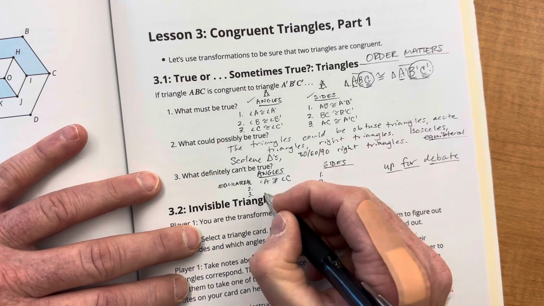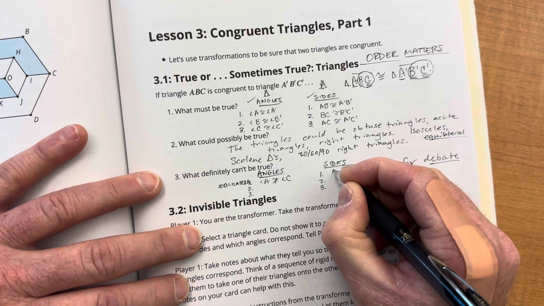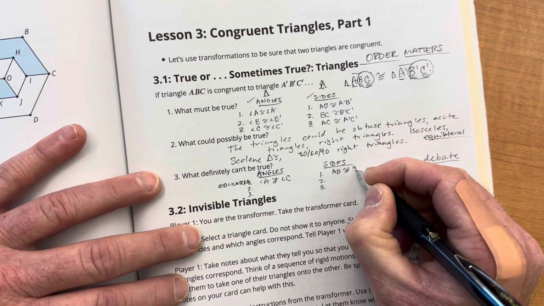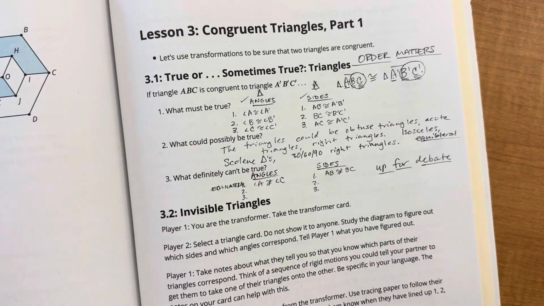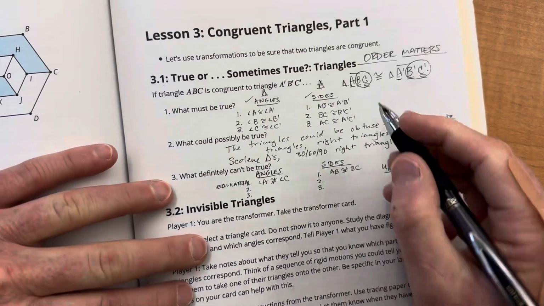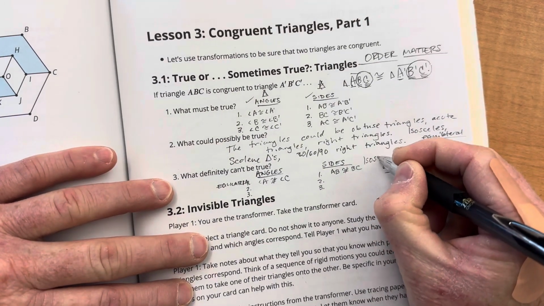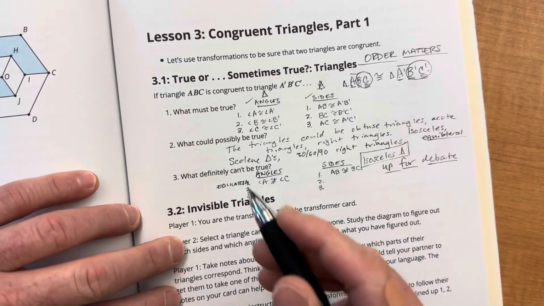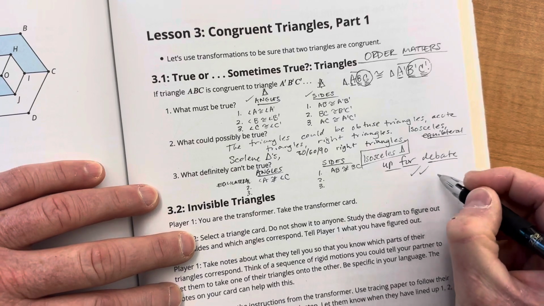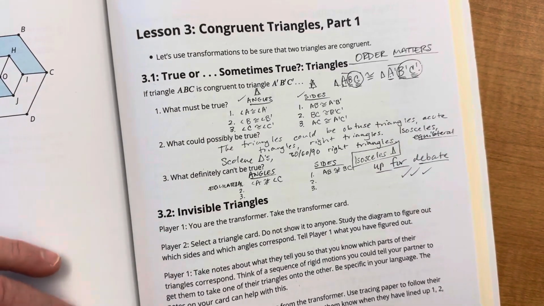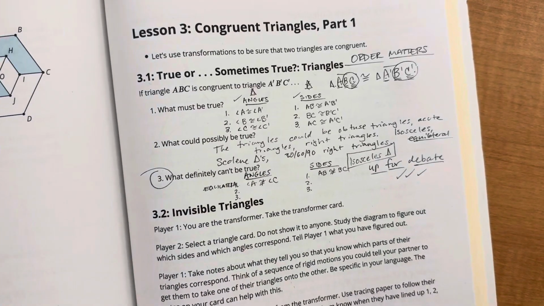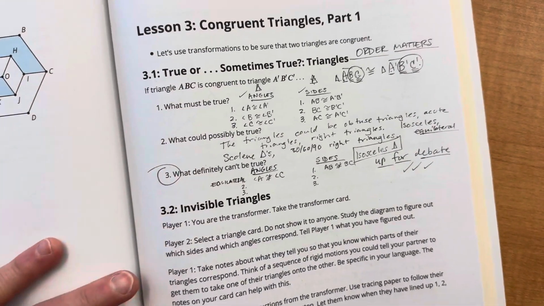I was gonna say AB cannot be congruent to BC, but that's not necessarily true. What if we had an isosceles triangle? So I'm gonna have to look at that one, see what the book says, but we'll talk more about that in class. Anyway, number 3, save that for later. In the interest of time, I gotta move on.